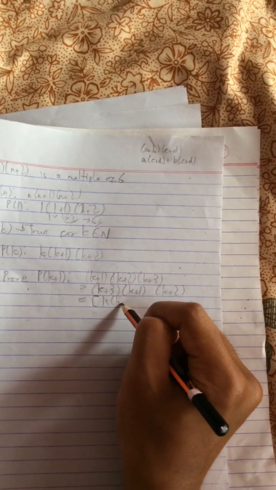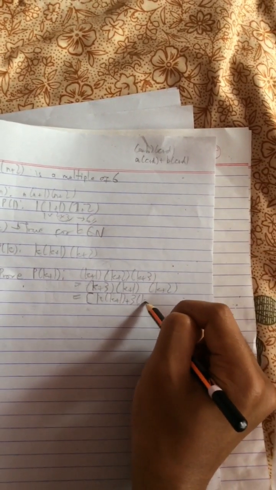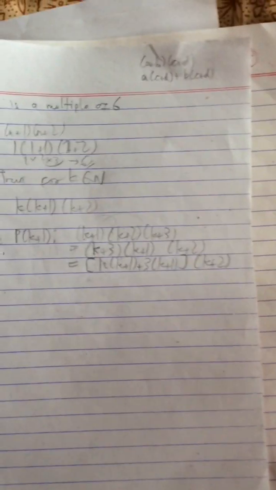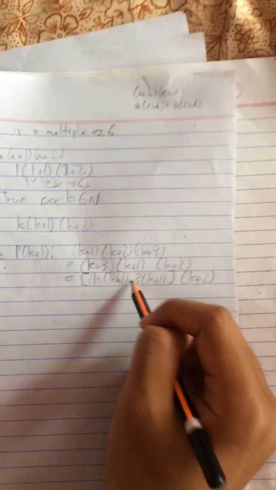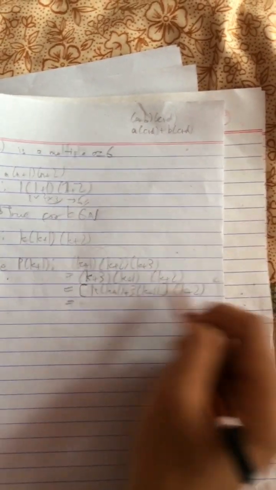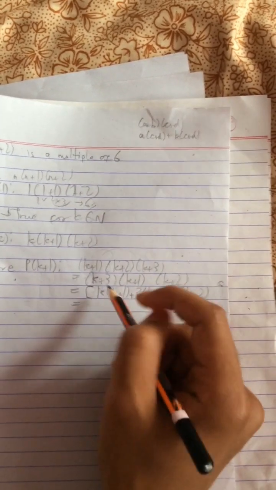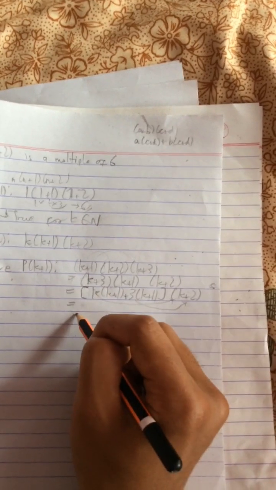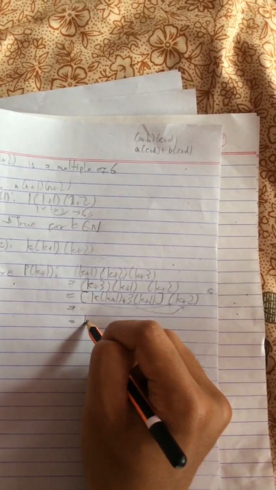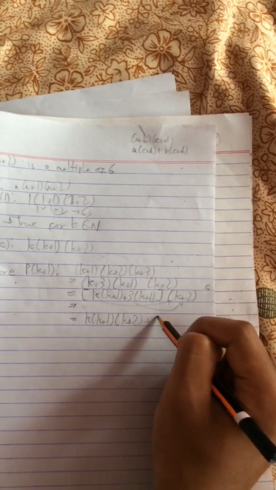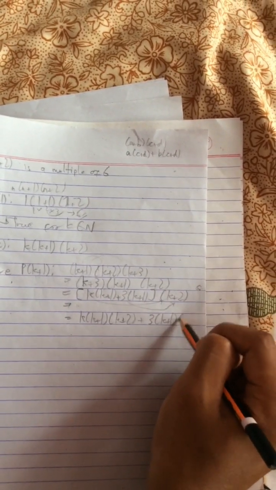So similarly, I'm going to do that as well: k into k plus 1, plus 3 into k plus 1, whole multiplied by k plus 2. Again, you can set this as A and this as B, and this is just one term. So now this is this multiplied into that plus this multiplied to that, which is, I'm going to write it here, k plus 1 into k plus 2, plus 3 into k plus 1 into k plus 2.